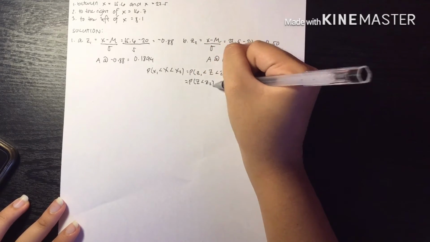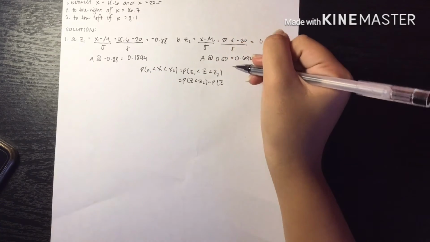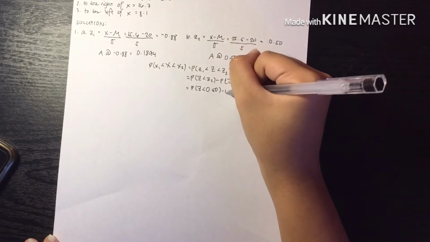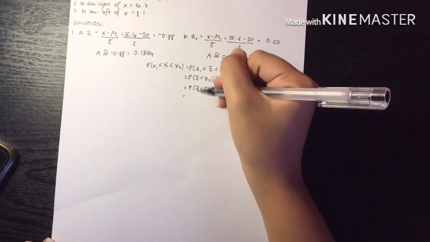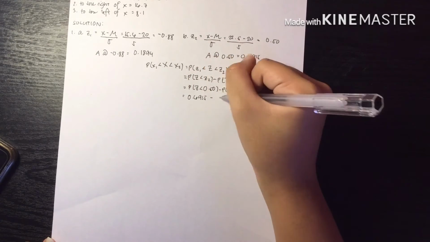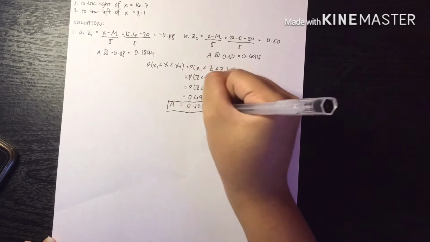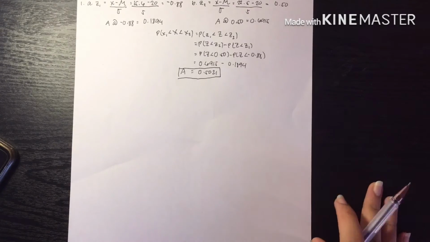Using the formula for finding the area in between, you get the answer 0.5021. That's your first answer.